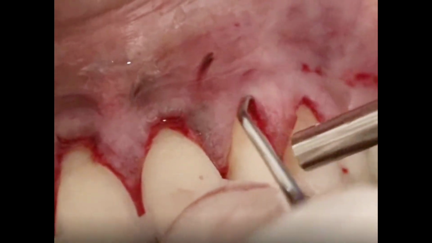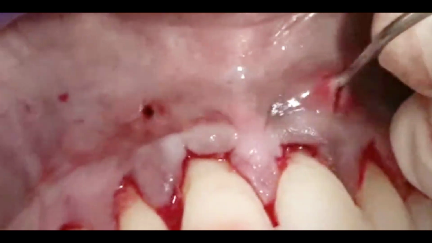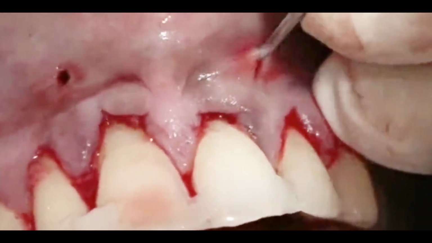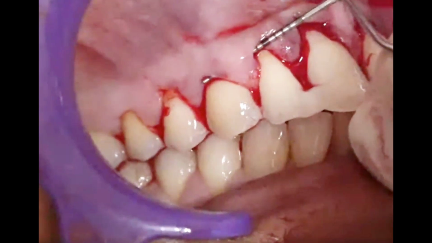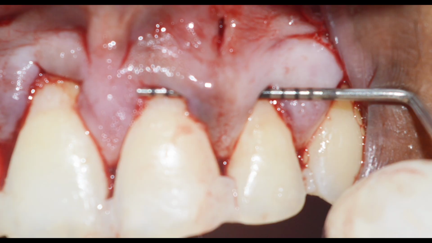Here we are shifting to the gracey curette, especially for the papillary areas, and finally we confirm the release using the graduated probes, that adequate papilla release is obtained.